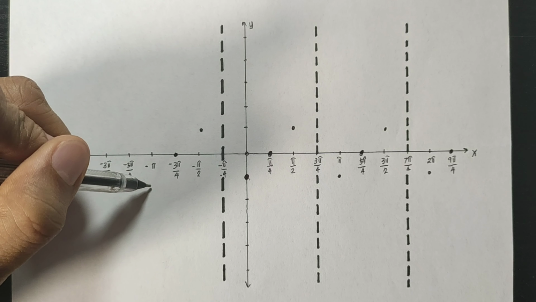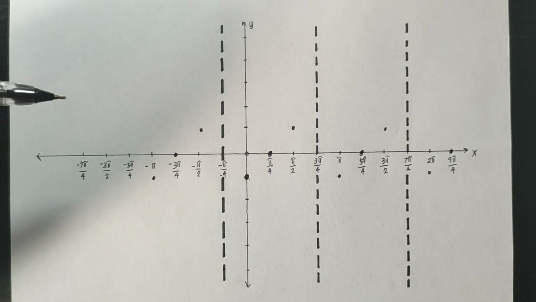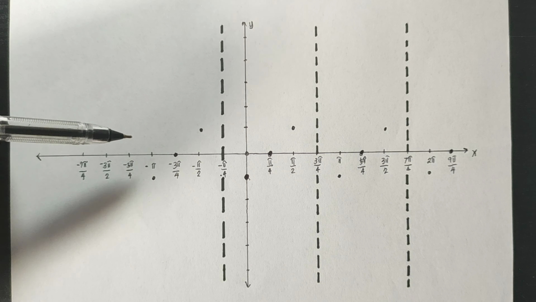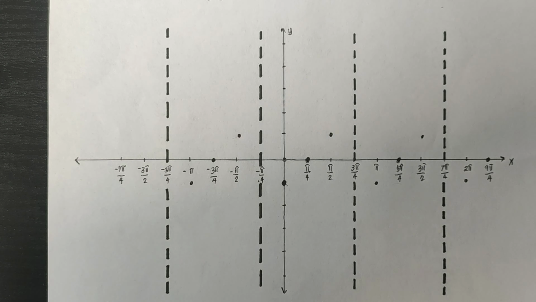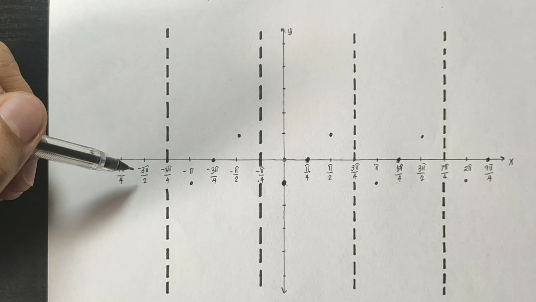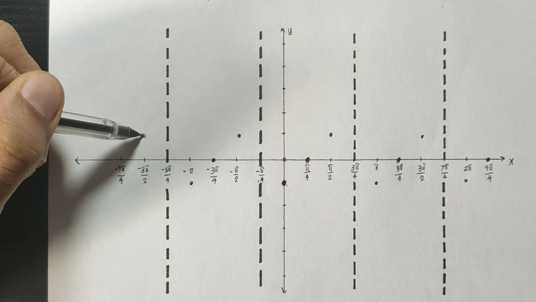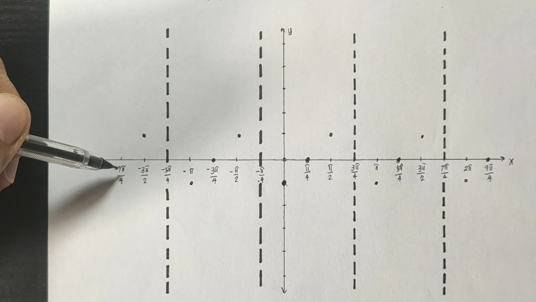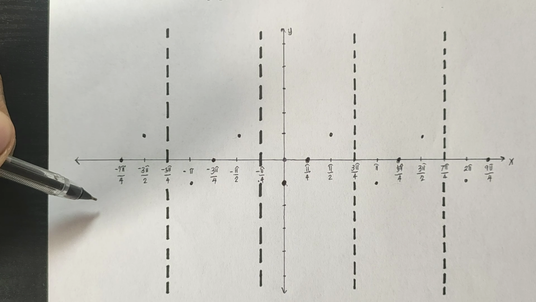The negative pi and negative 1. The negative pi over 4 and does not exist, so it's in here. Draw a broken line again. Okay, so we also have negative 3 pi over 2 and positive 1. The other is negative 7 pi over 4 and 0, and so on.